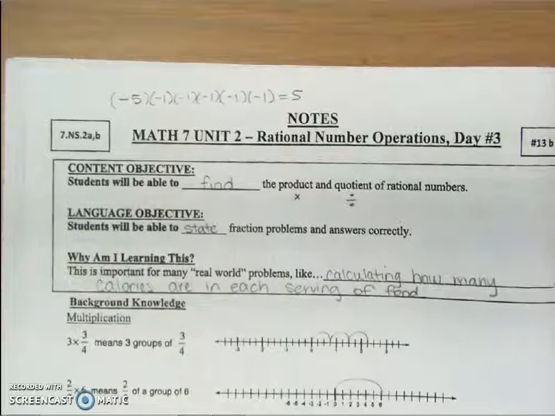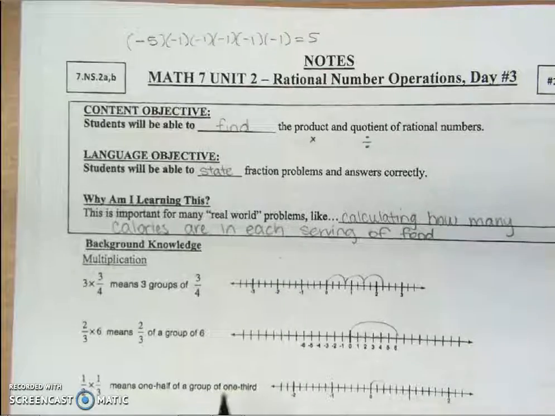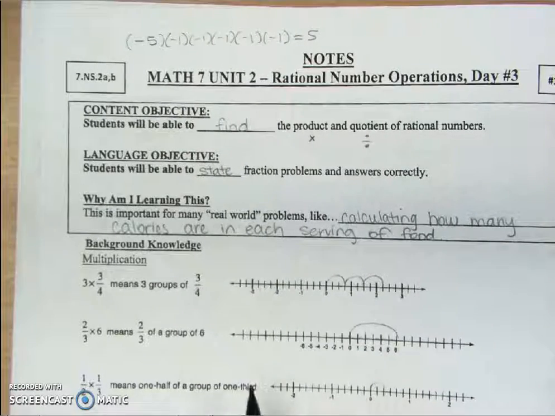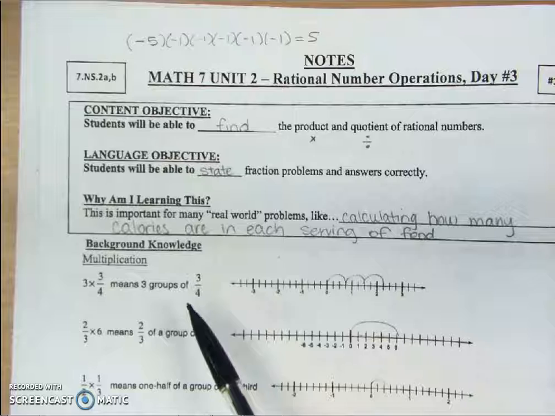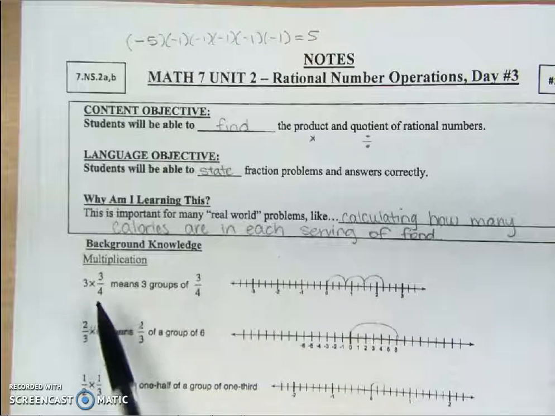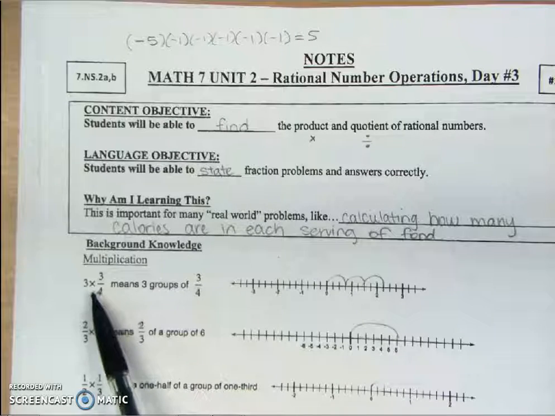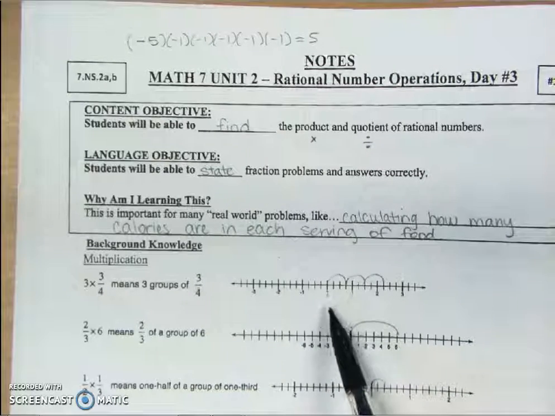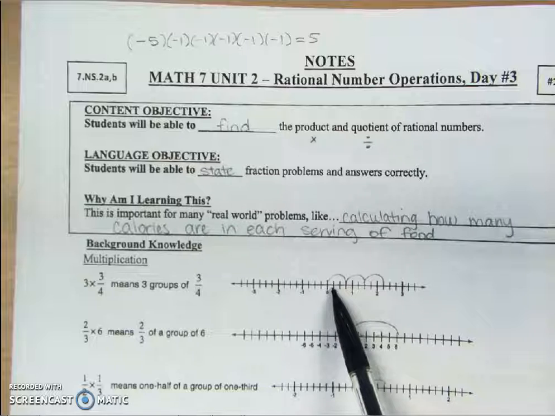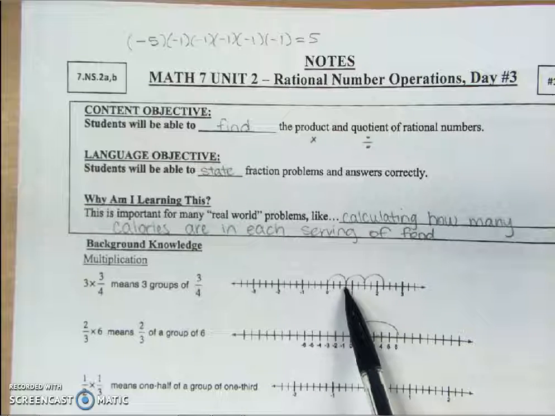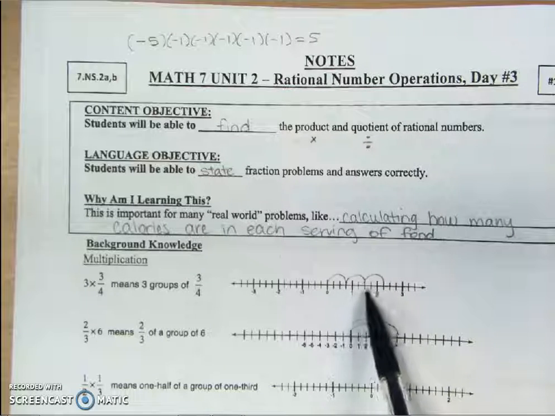Now, before we get started, there is a little background knowledge. I'm going to go through this quickly because this is not the main idea of the lesson. So just see if you can copy it down. 3 times 3/4 means there are 3 groups of 3/4. So on the number line, we would count 3/4 3 times. So there's 1, 2, 3/4, and this is already broken up into fourths.